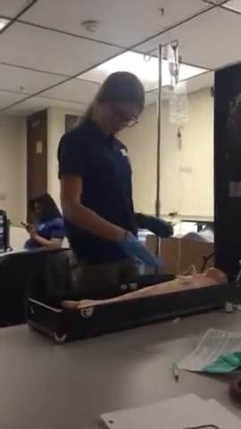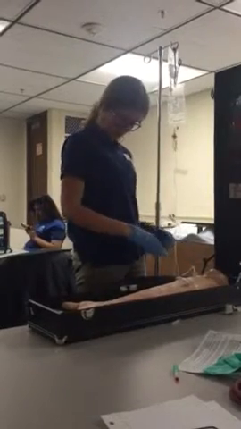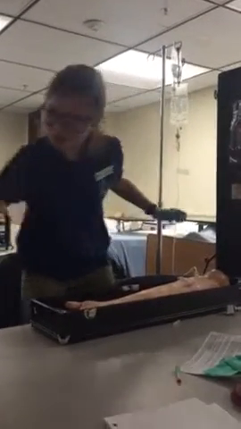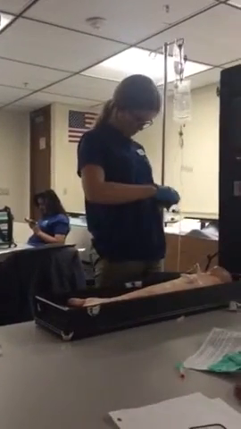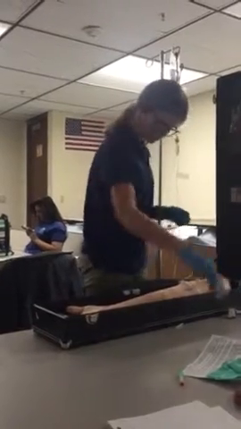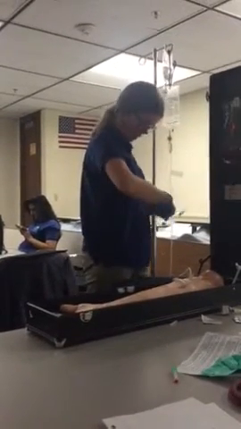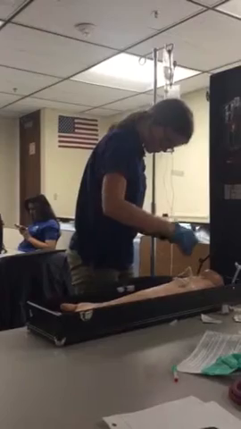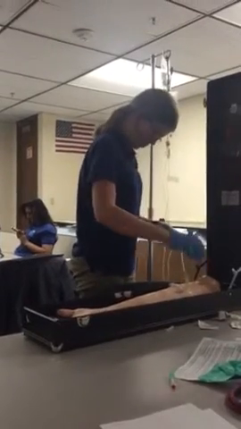Okay, and since this IV is already attached to the primary line, but first I'm going to apply the tourniquet. Clean the port. Apply your alligator clamp. Clean the port. And attach this.